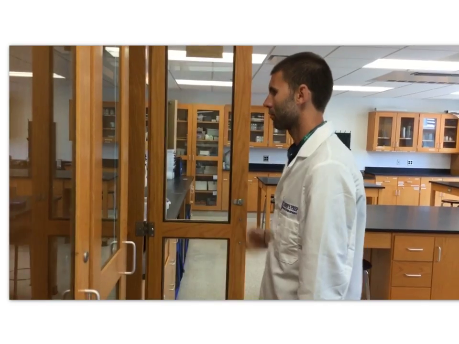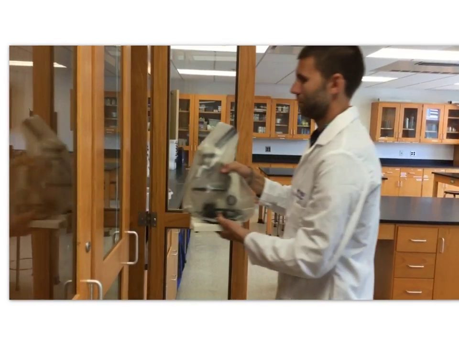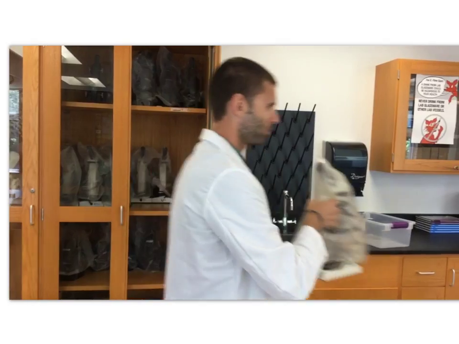Microscopes are stored in the cabinet in every science lab. Take out the microscope and with 2 hands, walk over to your lab station.